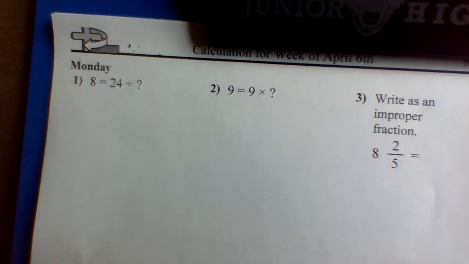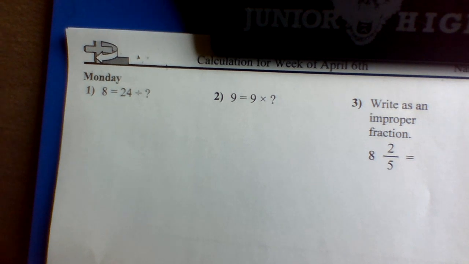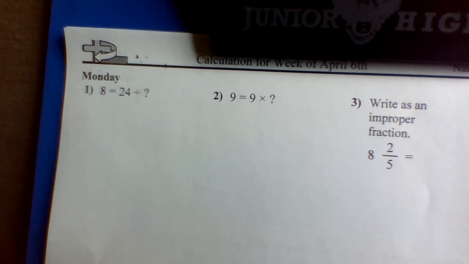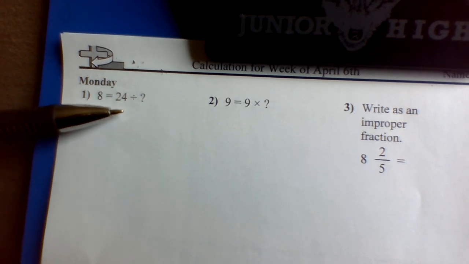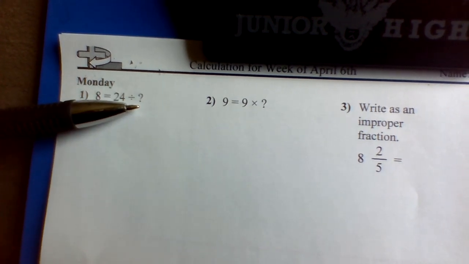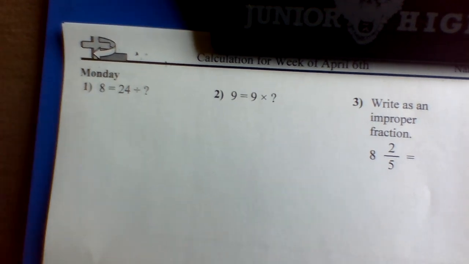All right, so if you noticed, our calculation this week looks a little bit different. I want to talk about how we can use our inverse, just a fancy word for operation. So if I know that my problem is 24 divided by some number equals 8, I could use multiplication.